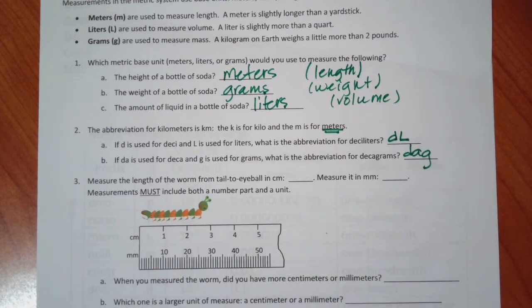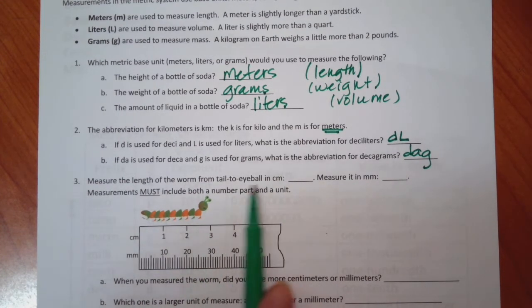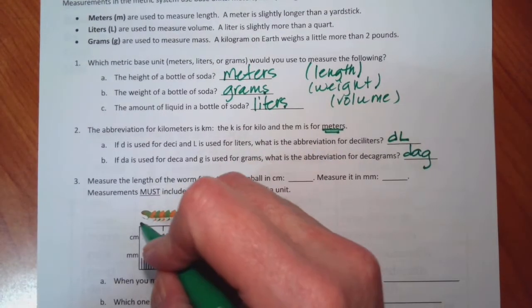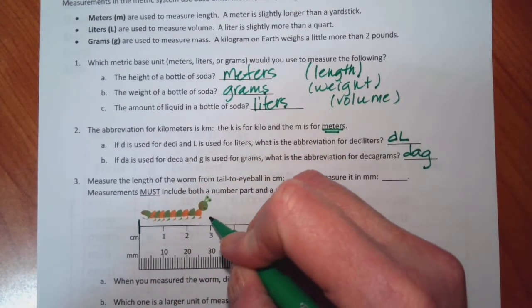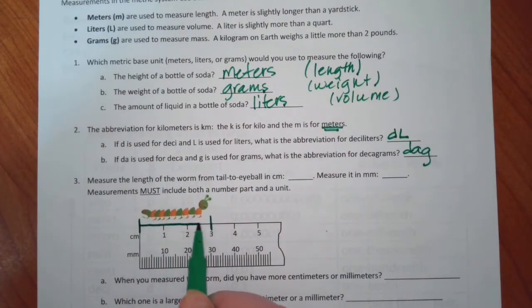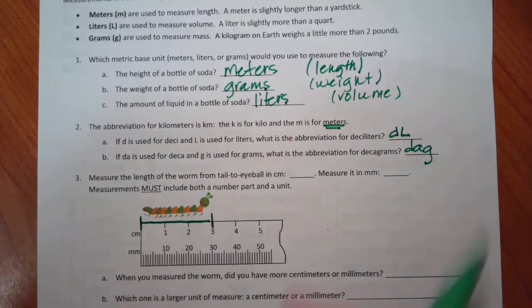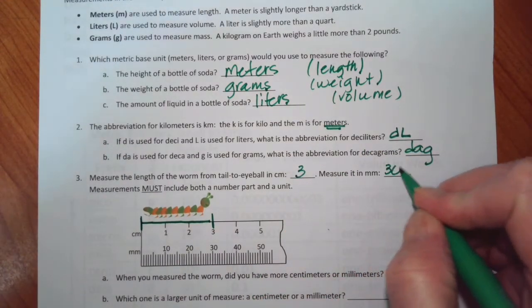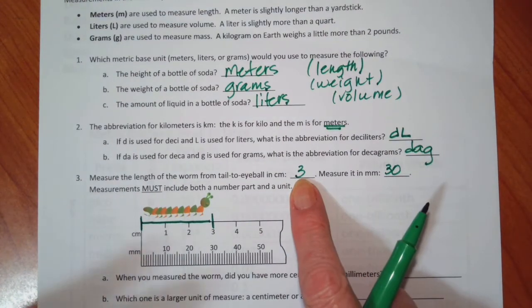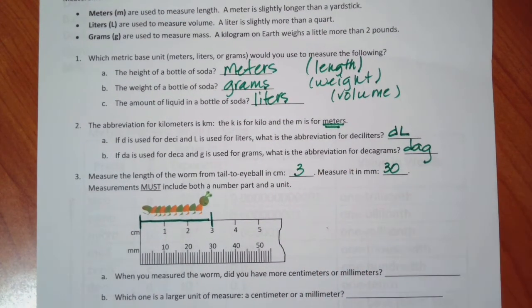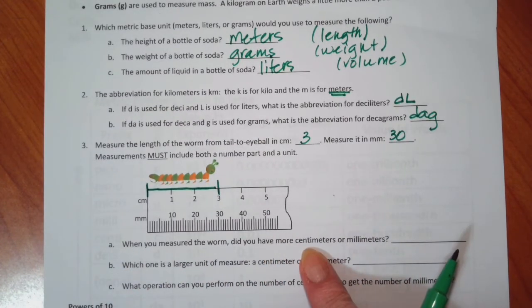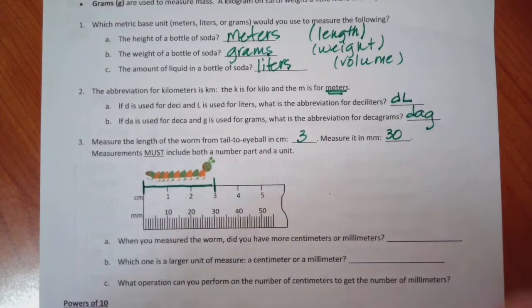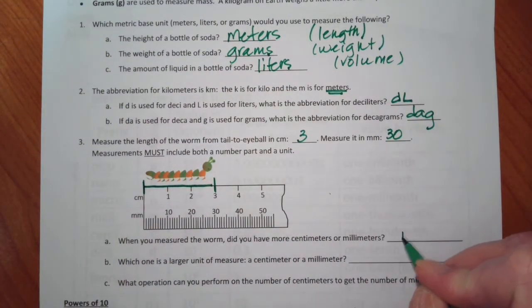Okay, so if we want to measure the length of the worm from tail to eyeball, so we're going to say it's going from here to here. In centimeters, that is 3 centimeters, and in millimeters, that is 30. Well, and you've noticed these are powers of 10. If you multiply 3 times 10, you get 30. Okay, so when you measured the worm, do you have more centimeters or millimeters? This is the largest number, so you have more millimeters.